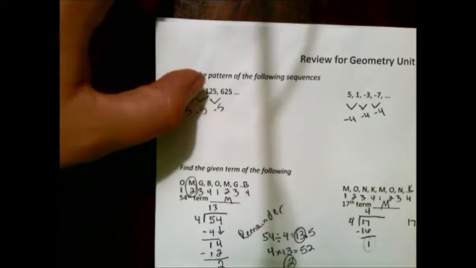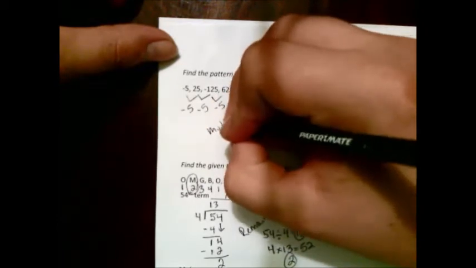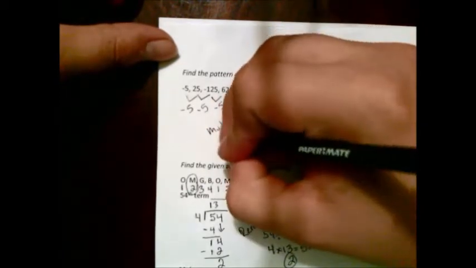So this went times -5 to here. This times -5 got to here. This times -5 got to here. So that would be our pattern. We would just put down multiply by -5. That's all you gotta do. That's all you gotta tell me is that's the pattern. You're multiplying by -5 each time.